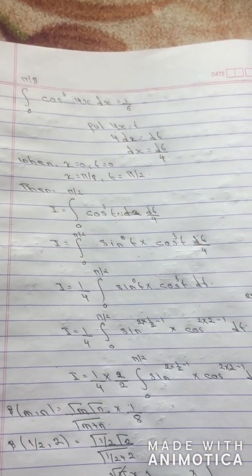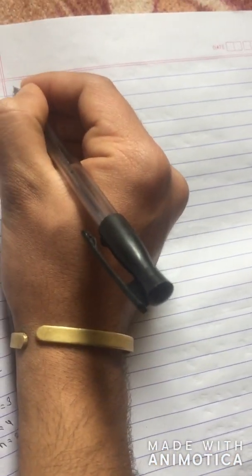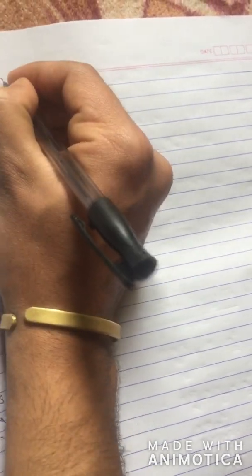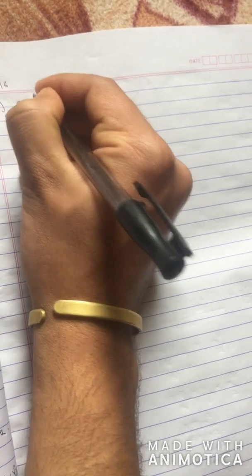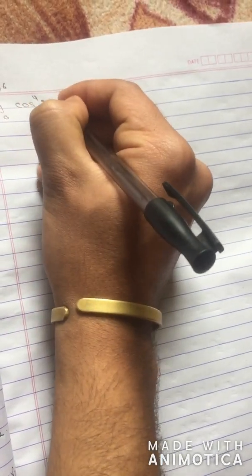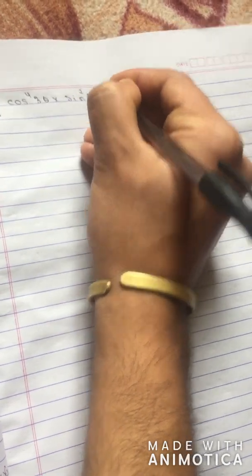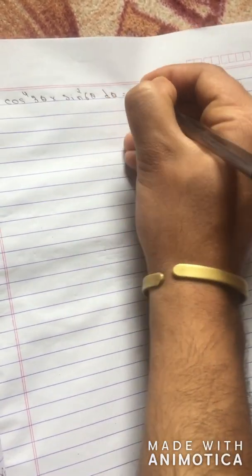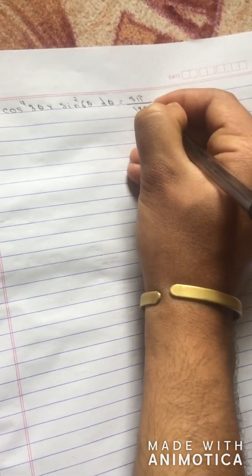Now guys, we are moving to the third and last question for this topic. It is the integral from 0 to pi by 6 of cos 4 3 theta into sine square 6 theta is equal to 5 by 192.